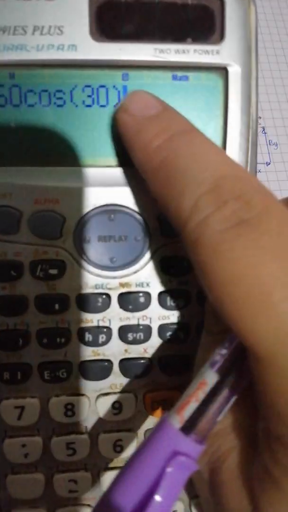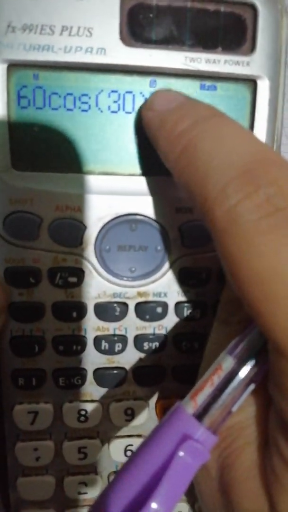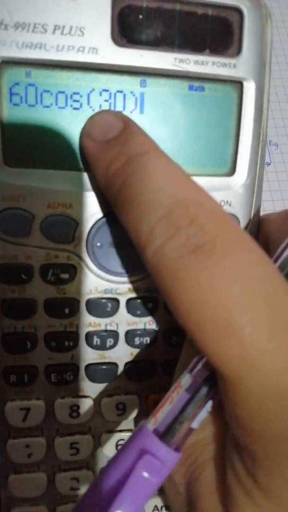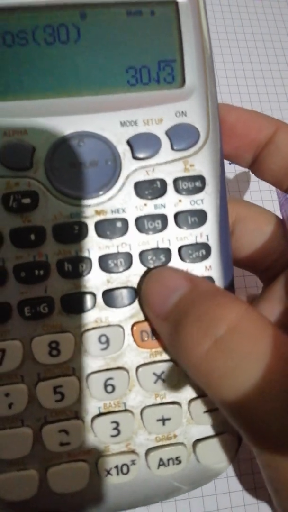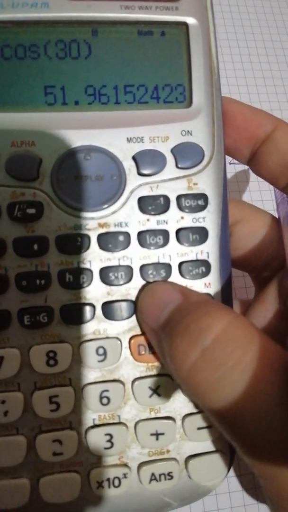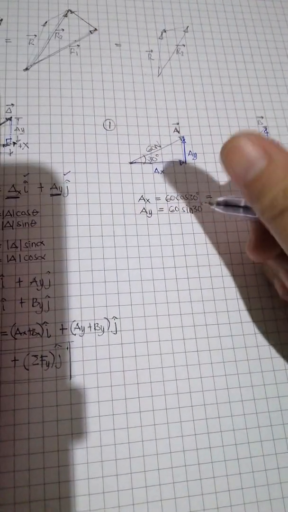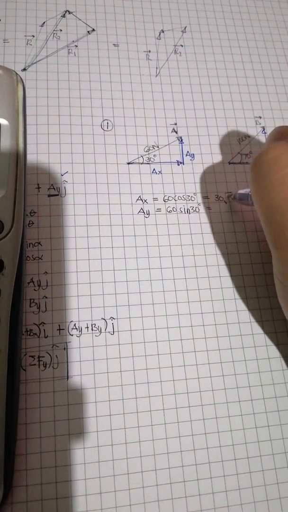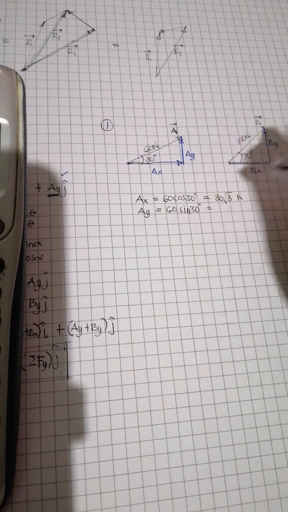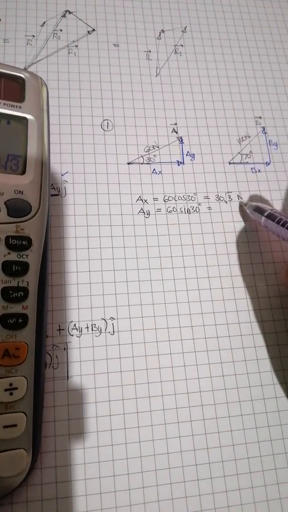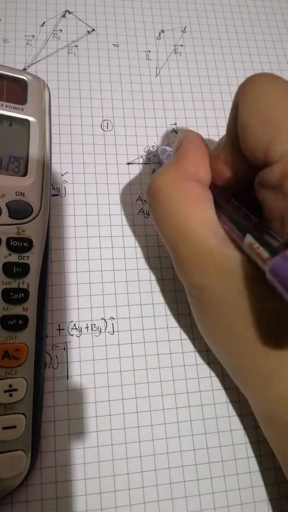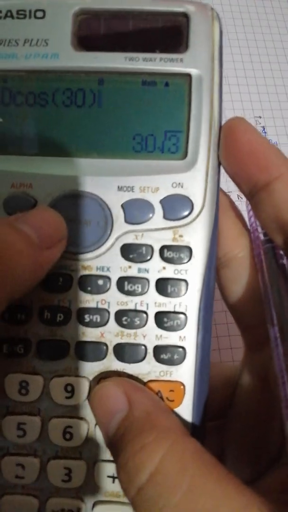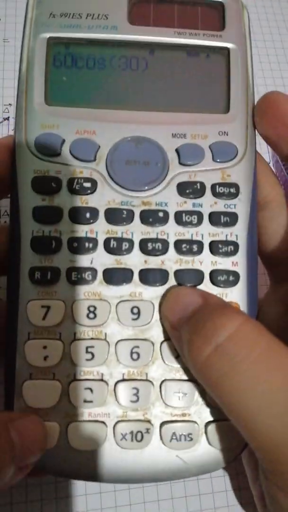By the way, make sure first that your calculator is in the degree mode because the angle that we use is in degrees. So that's 30 square root of 3. Sometimes I would write the exact value so that I will have more accurate results. Of course that is still in newtons. Then you have 60 sine 30.